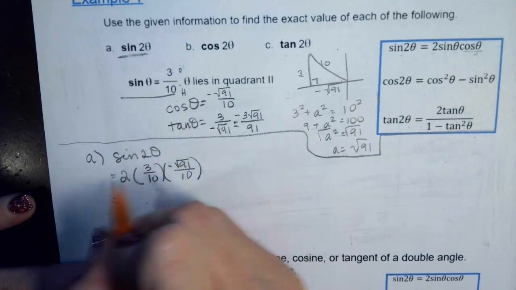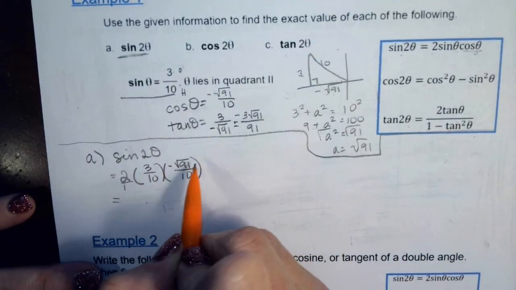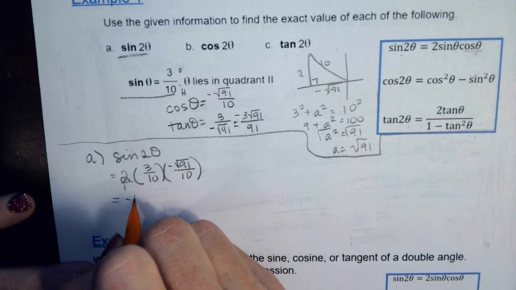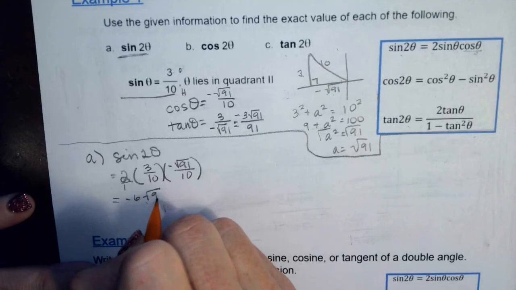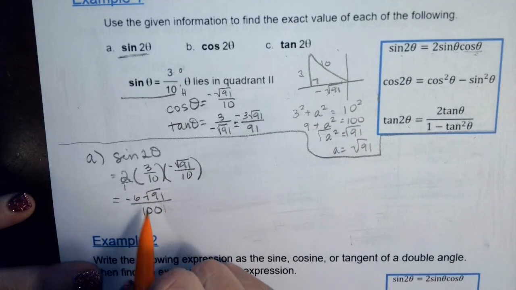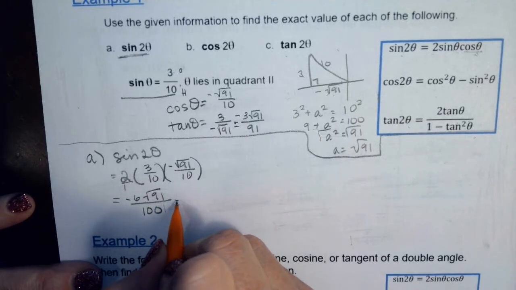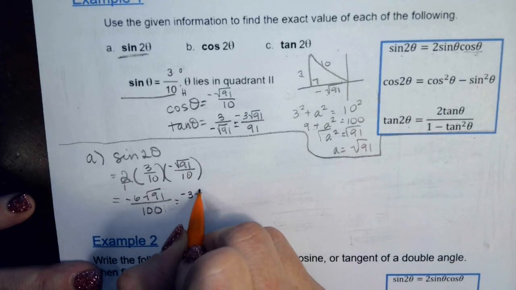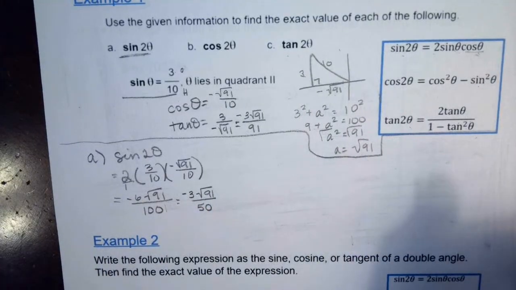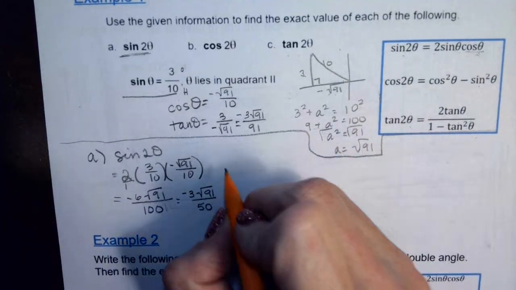So if I multiply this together, all the numerator values, all the denominator values, I get negative 6 square root of 91 all over 10 times 10, which is 100. 6 and 100 are both even, so this can be reduced further by factoring out a 2. Okay, so now there's your A, sine of 2 theta.